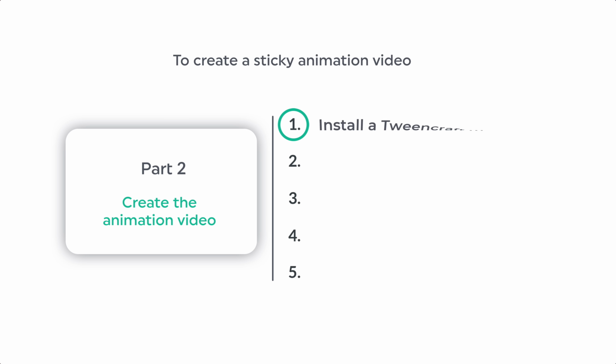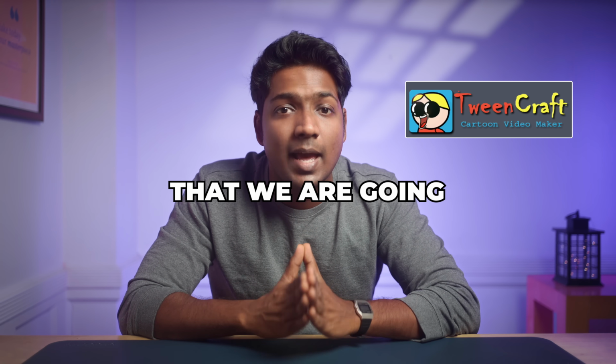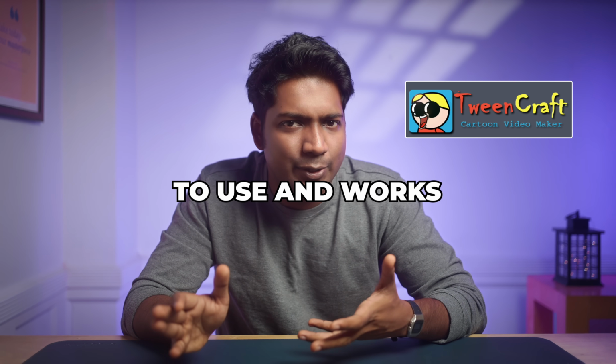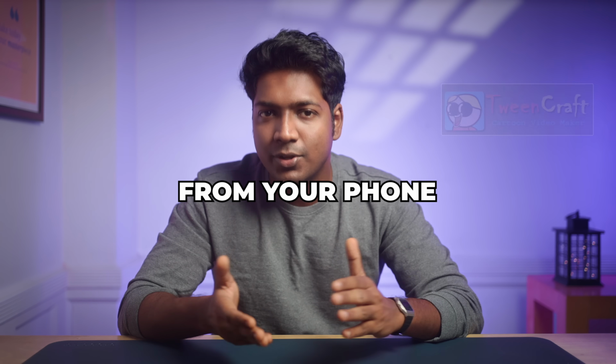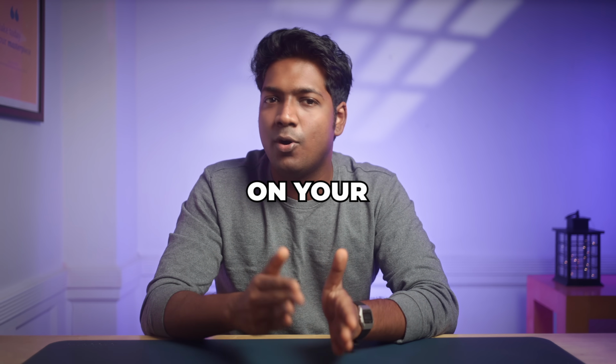The first step is to install the Tweencraft mobile app. Now this is the app that we are going to use to create the sticky animation video. It's beginner friendly, super easy to use, and works right from your phone. So just make sure you have the audio file of the voiceover on your mobile phone.